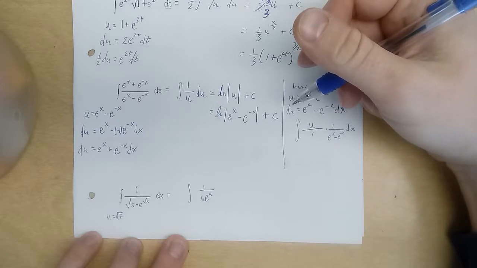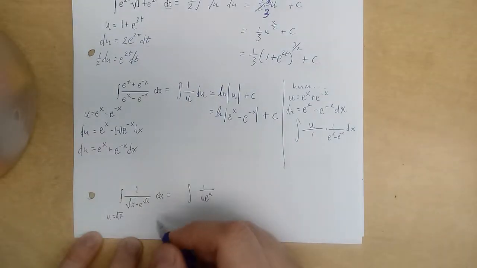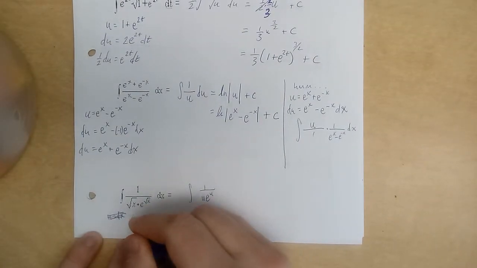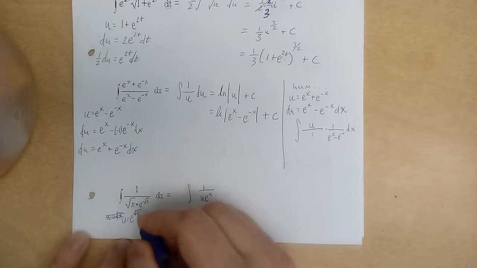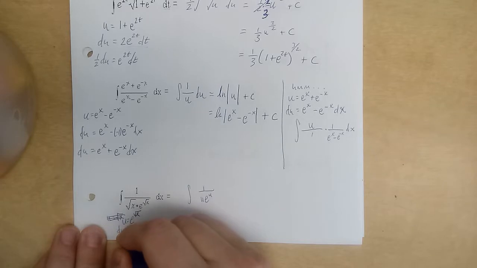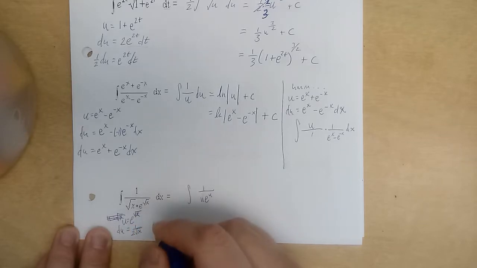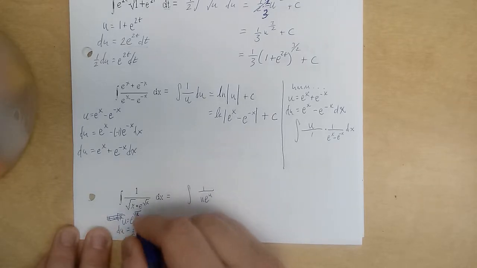So instead, I'm going to try setting e to the square root of x equal to u. If I do that, du is equal to 1 over 2 root x dx. Nope. Times, sorry.